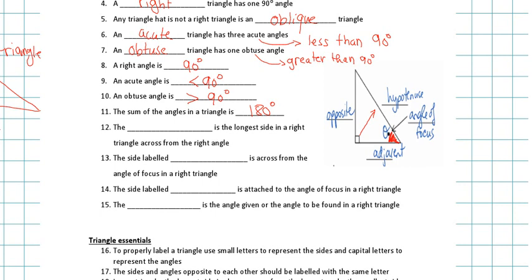Now, there's 2 other sides that you have to label. You have to label the opposite and you have to label the adjacent. The opposite side is the one that's across from your angle of focus. Okay? So if this is your angle of focus, this is going to be called your opposite. Are you guys okay with this? Then I have the adjacent left, and that's going to be given to my 3rd side.